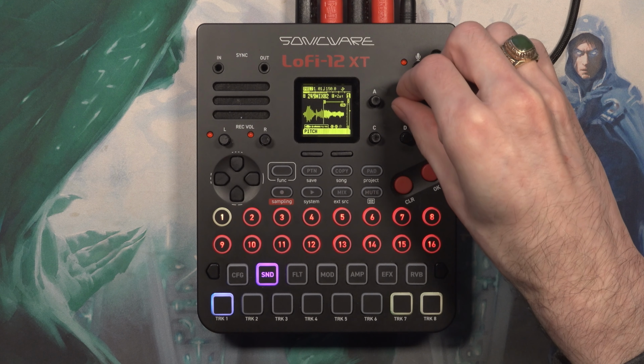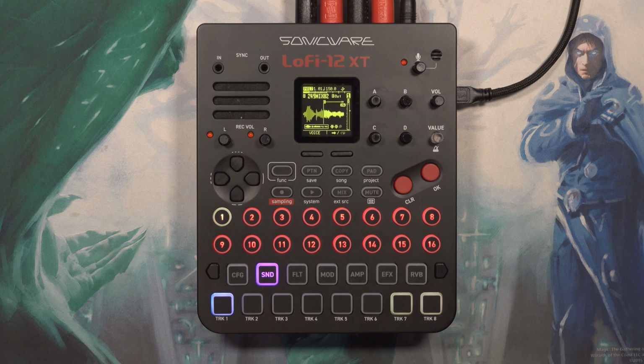And you can change the rate from the mod page with the A knob and have the playhead move more slowly or quickly through the sample.